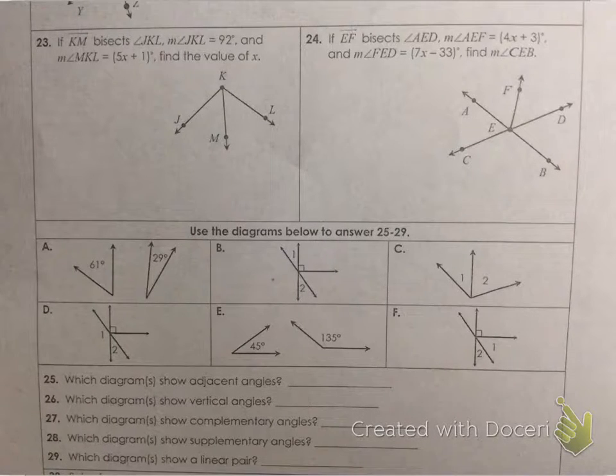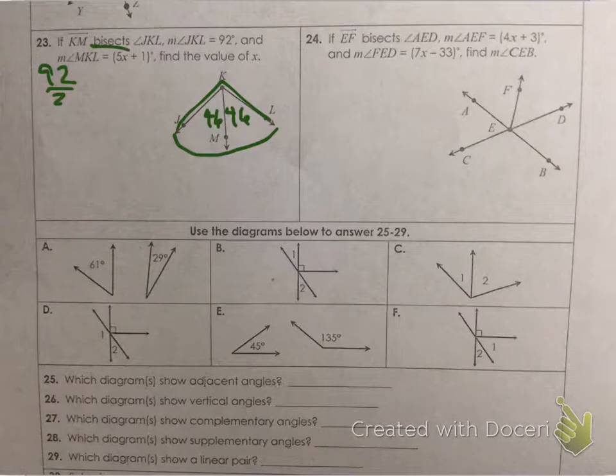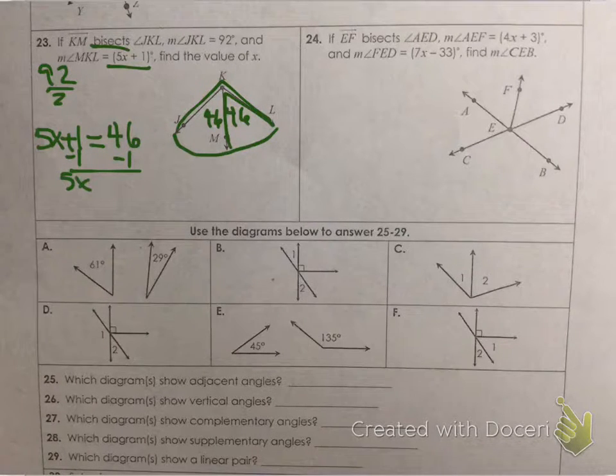But let's look at some of these problems, and I'll talk about what I'm going to put more emphasis on. So here, if KM bisects angle JKL, JKL is 92 degrees. So this whole thing right here is 92 degrees. Bisects means cut it in half. So 92 divided by 2 is 46. MKL is that one, so 5x plus 1 is equal to 46. Subtract 1, divide by 5, and you get x is equal to 9. Fairly simple, right? Shouldn't be that hard.